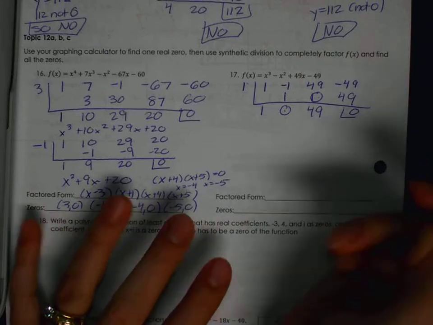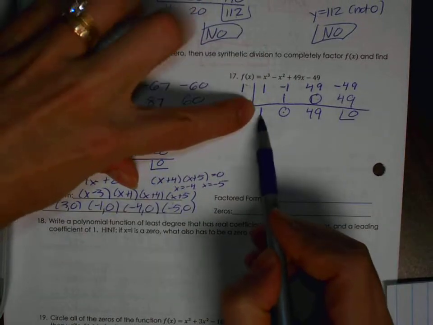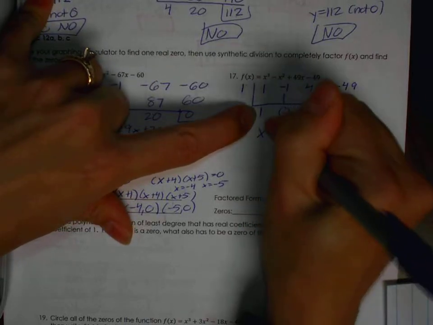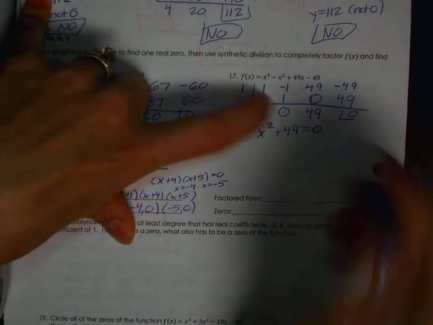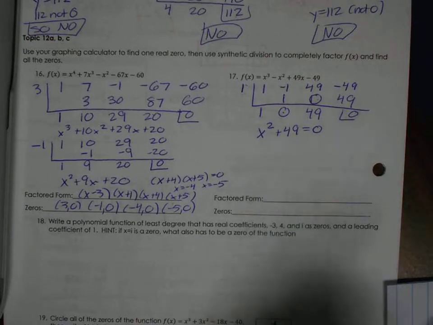It was a solution. So now what I'm left with, I started with x to the third, so I know that this is the coefficient of 1 less than x to the third, or x squared. I don't have an x term, and then I have this. So it's not a difference of squares. It's not a difference, it's addition, but it is 2 perfect squares.